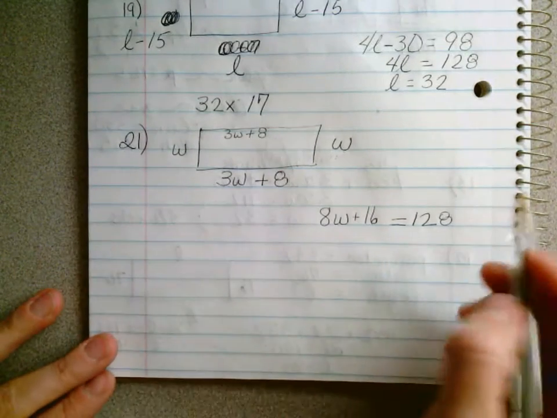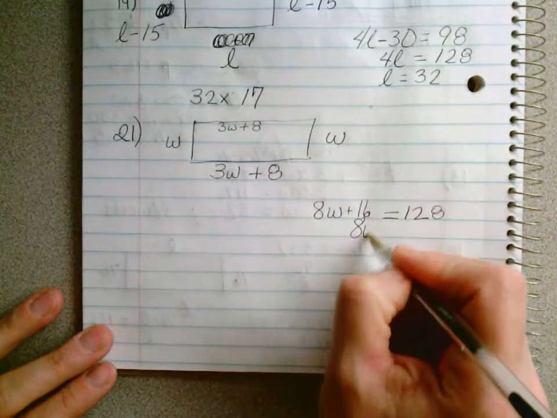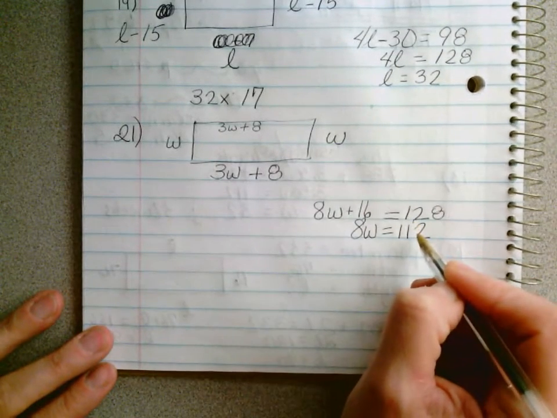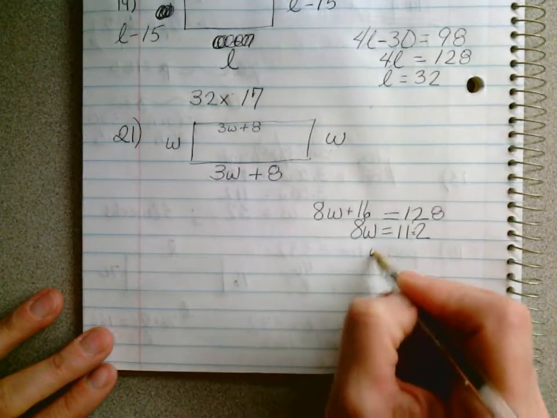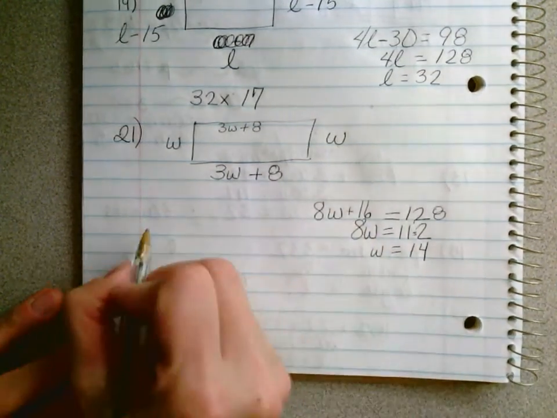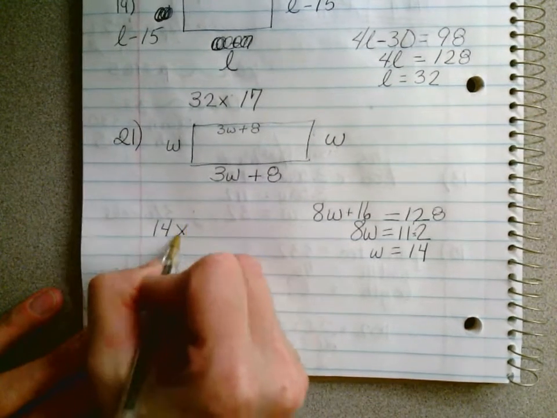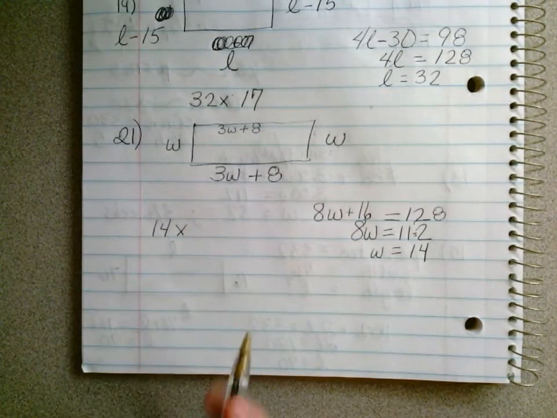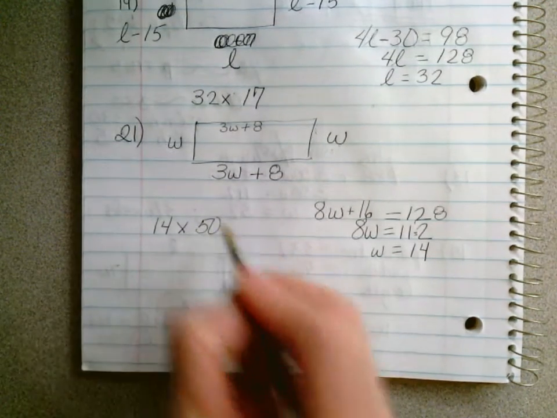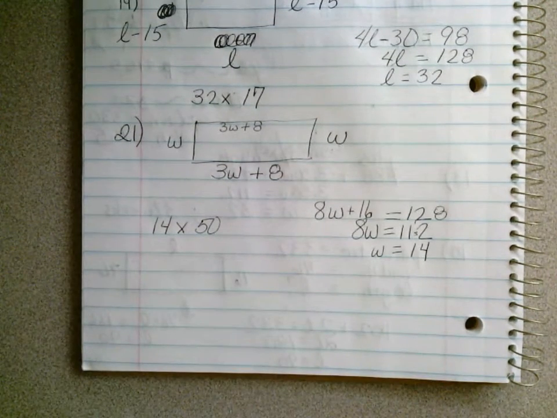You should get what, 112? 8W equals 112. 14. So if the width is 14, what's the length? Yep. Very good. Okay, folks, that takes you all the way up to number 22. Good luck.